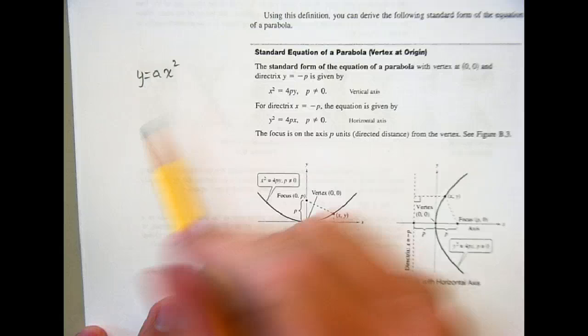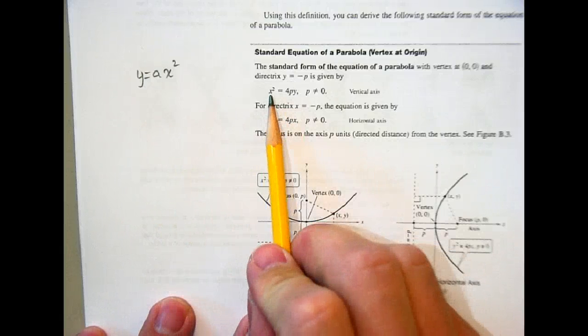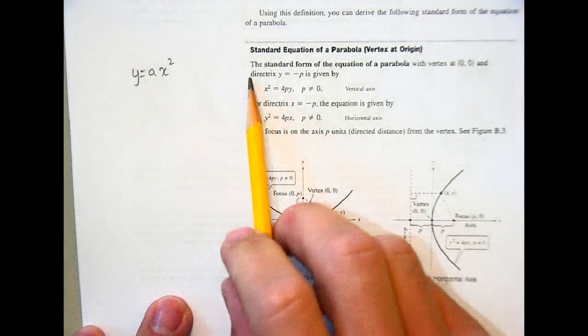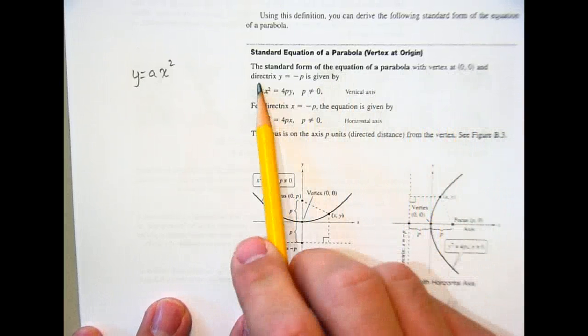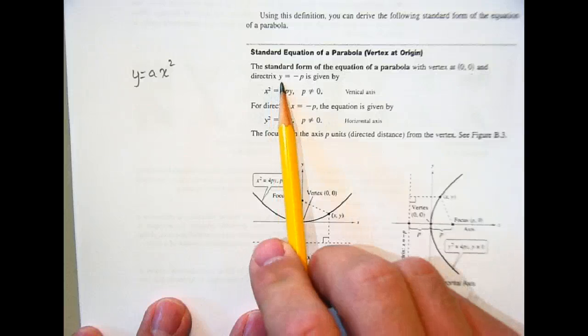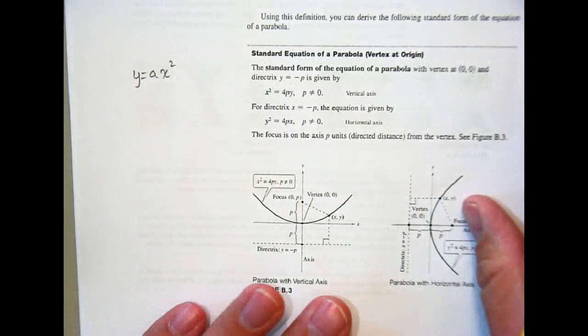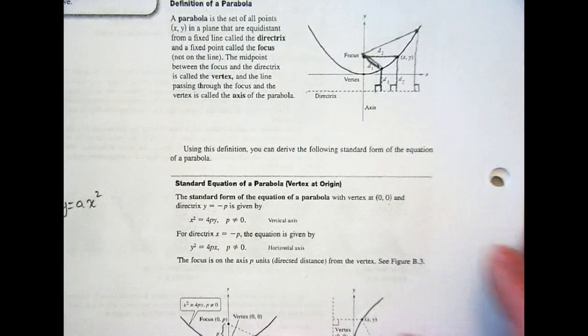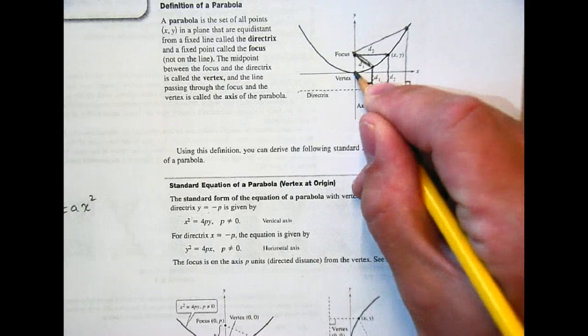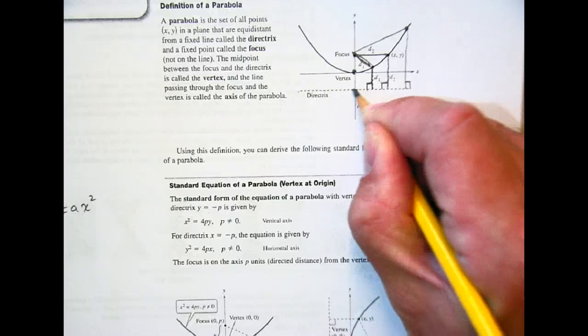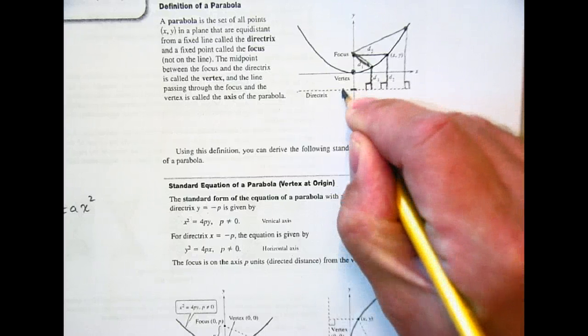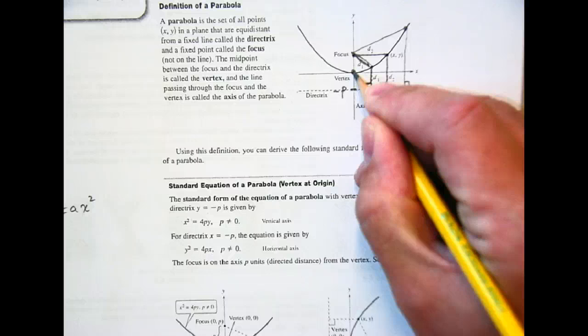Yeah. Well, notice when they go into standard form here, they get x squared alone. They say the standard form of an equation of a parabola with vertex at (0, 0) and the directrix at y equaling negative p. That means if we go back to this picture here, they're talking about negative p. They're talking about if this is (0, 0), this is p units from 0.